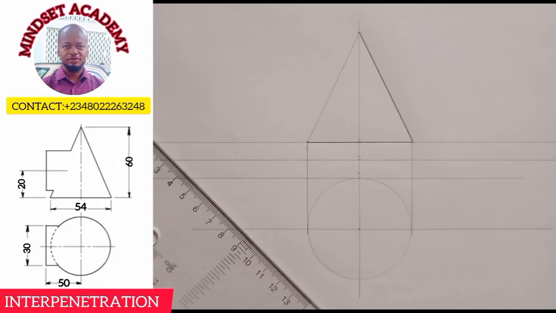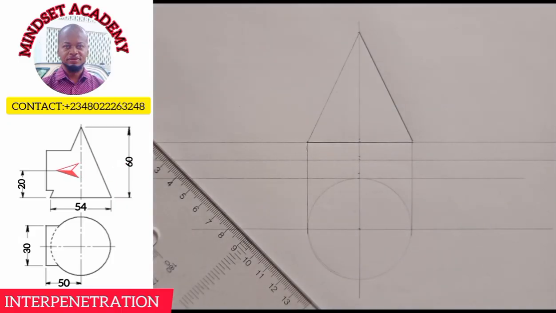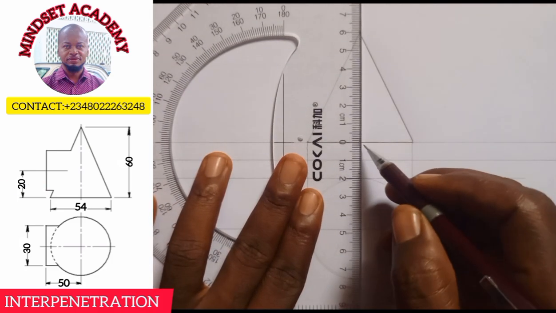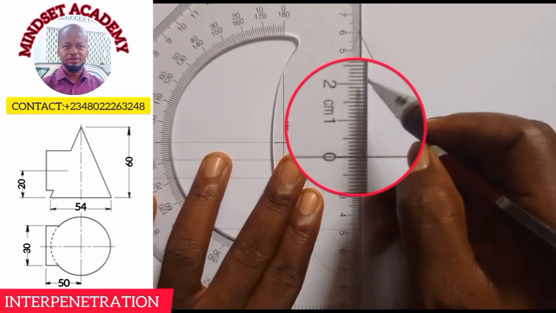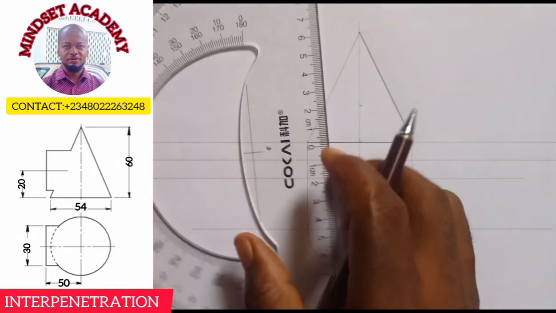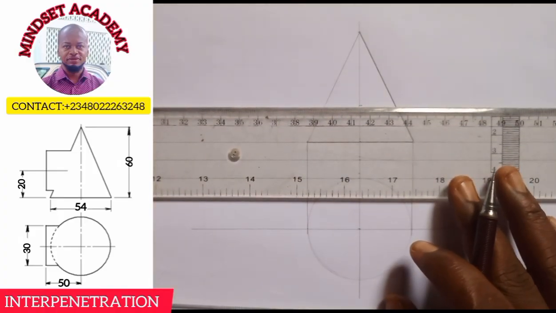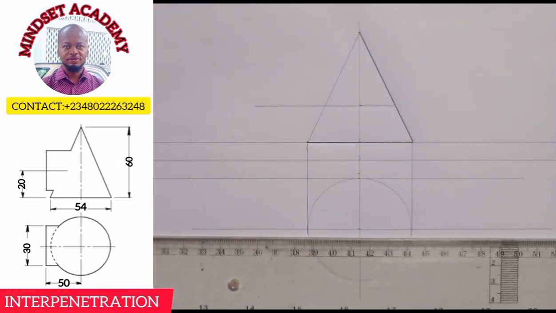Now, to get to where the center of the cone is, it is given to be 20 from the base. So what I simply do here, from the base here, I'm going to measure 20. This is 20 here. So that point is where the center of that cone lies. I'll just draw a faint line first. So this is where the center lies here.